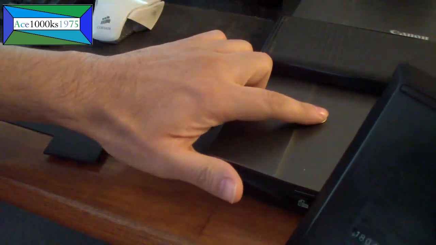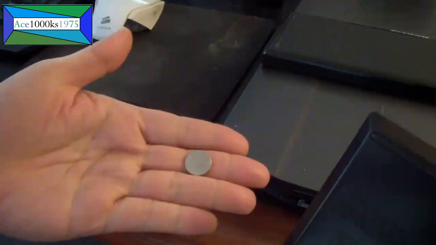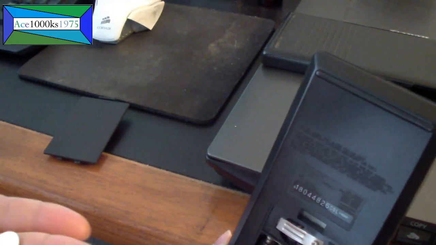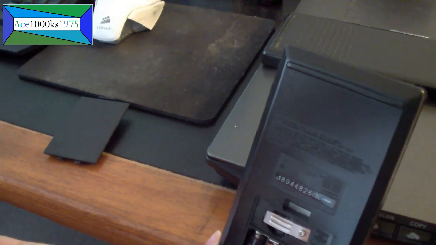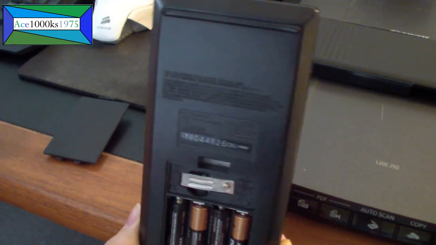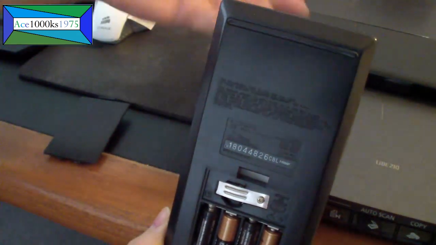I mean, this one obviously doesn't work. It's probably dead by now. So this is what was used to enable you to save stuff, because the chips in this are called ROM chips. So they're called read-only memory chips.